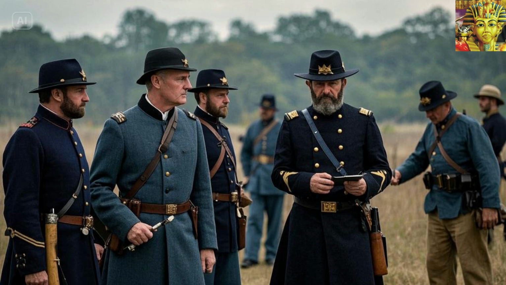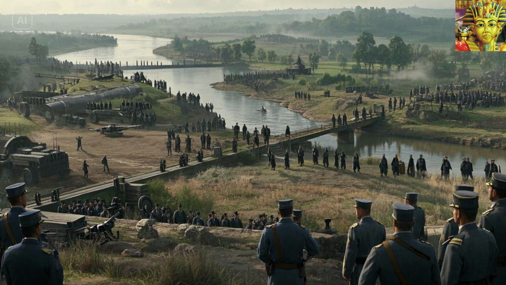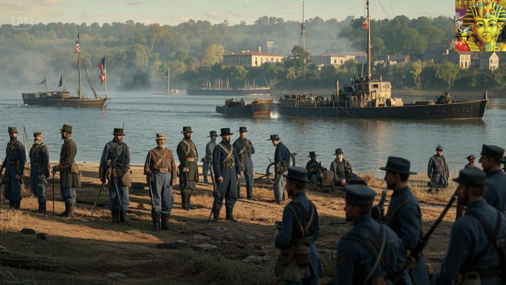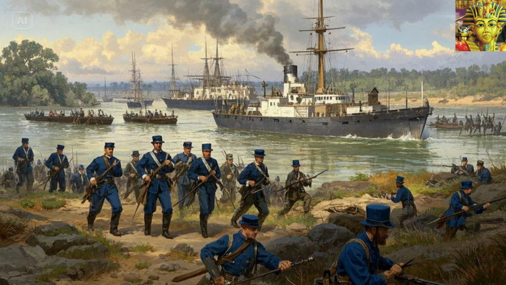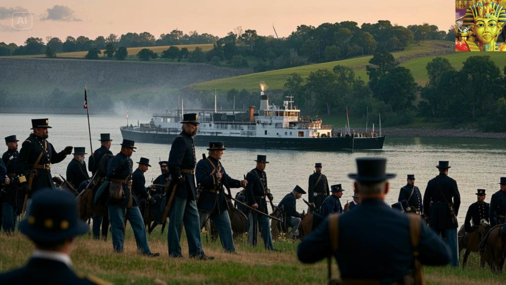The assaults on Vicksburg, testing the defenses. After the victory at Champion Hill, Grant's forces pursued the retreating Confederates and reached the outskirts of Vicksburg. Grant initially attempted to take the city by storm, launching two major assaults on May 19 and May 22, 1863. However, the Confederate defenses were too strong, and the Union forces suffered heavy casualties in both assaults.